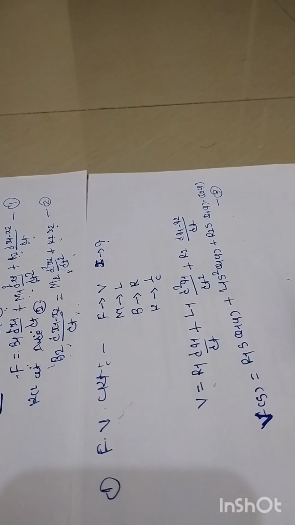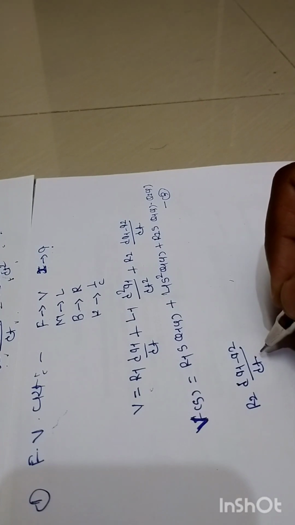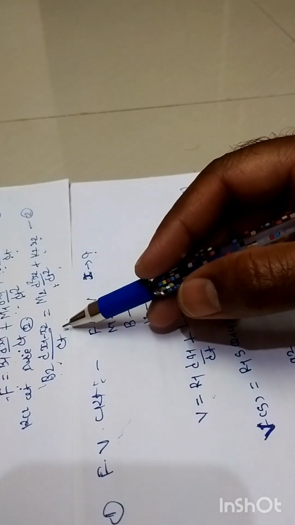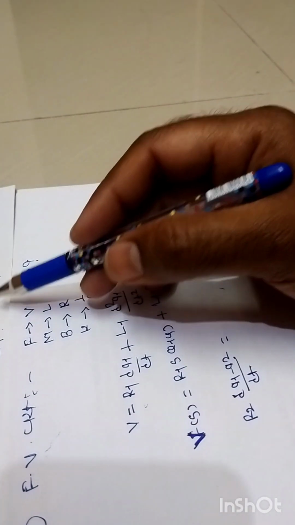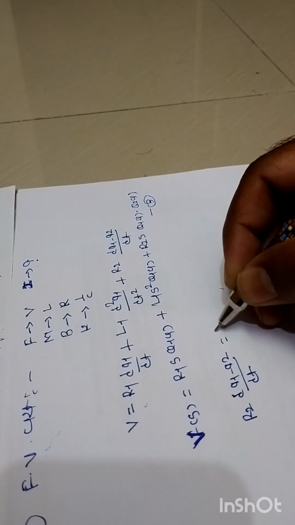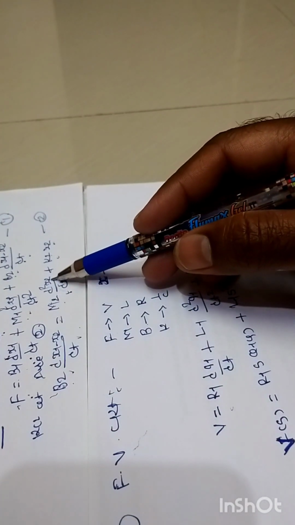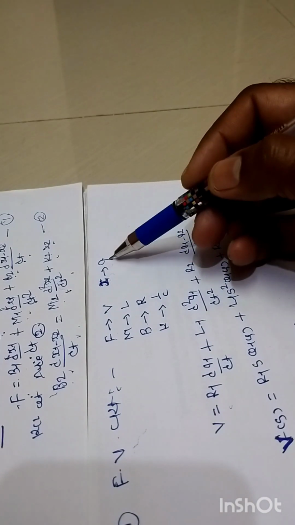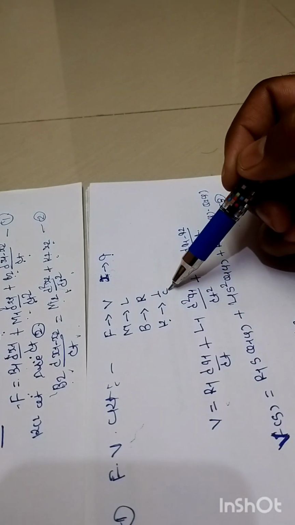It becomes R2 into d(q1 minus q2) upon dt from equation number 2, equals, M is analogous to L, so it becomes L2, followed by the second order differentiation, where x is analogous to q. Similarly, K, elasticity, is analogous to 1 over C.